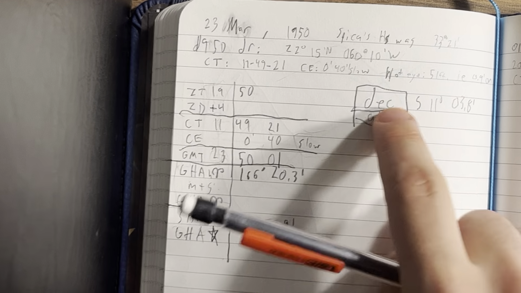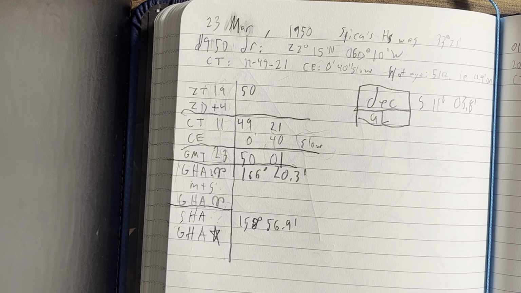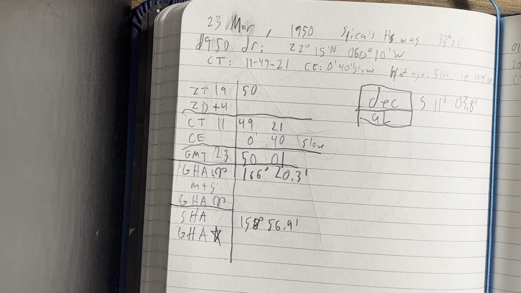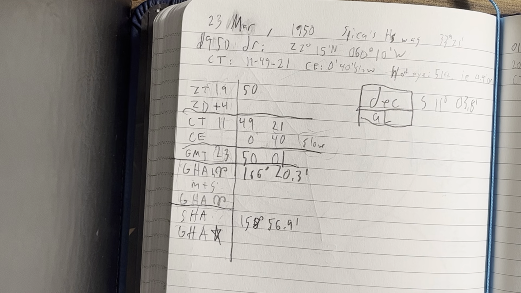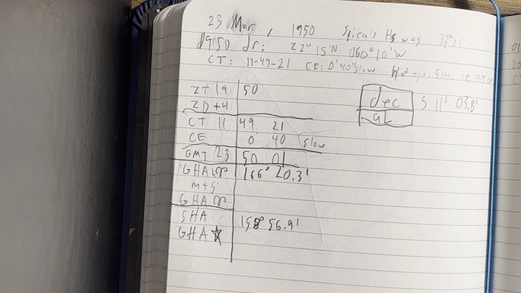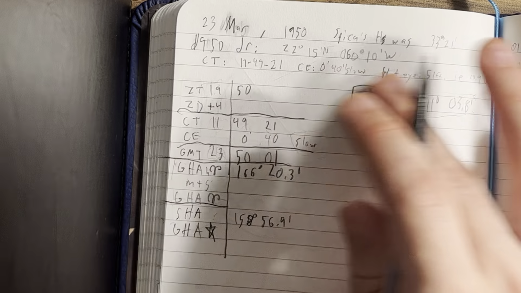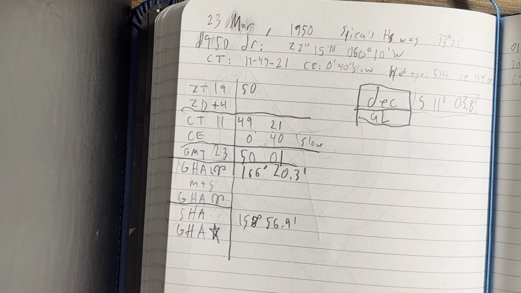Remember, declination is not going to change fast enough for it to be worthwhile even worrying about in the difference in time between 2300 that day and 2350 that day. It's going to change by maybe 1,000th of a degree or 1,000th of a minute. I don't know exactly, but it's so minor that there's no point in worrying about it. So this is already our correct declination. We don't have to go into any more detail on that.